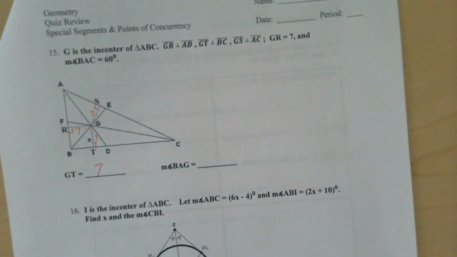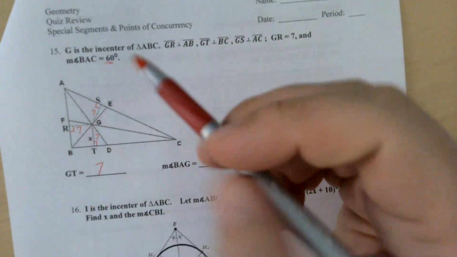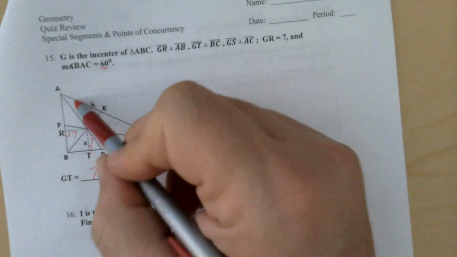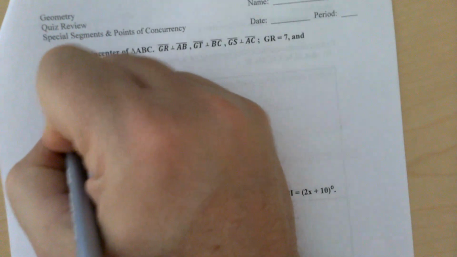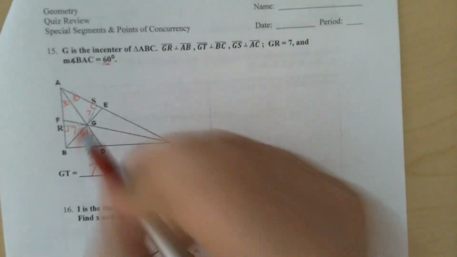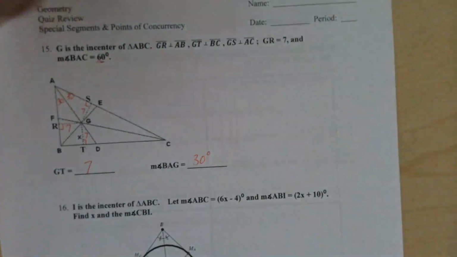There's nothing to solve. And then I also let you know that this angle BAC, this whole thing is 60, which will force each of the smaller angles to be 30, because for an in-center, we are taking the angle bisector. We're cutting each angle in half to find the in-center. So this is just simply 30 degrees.